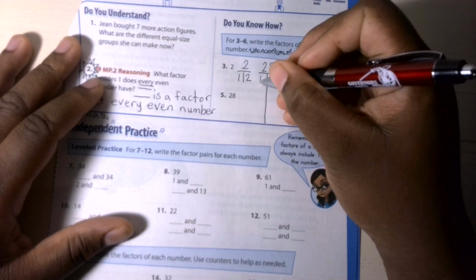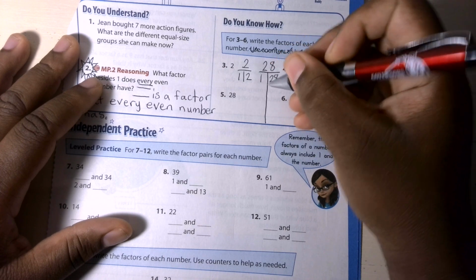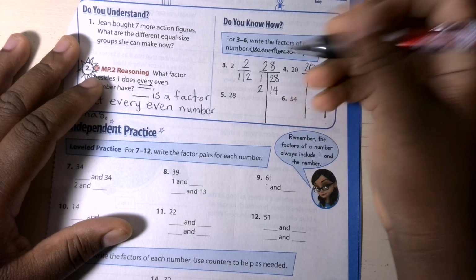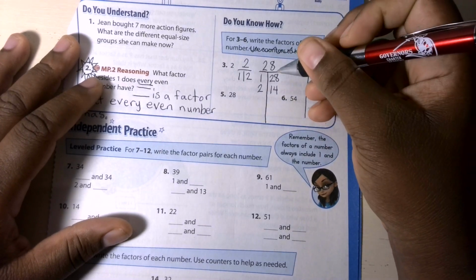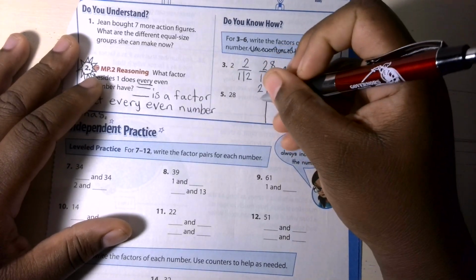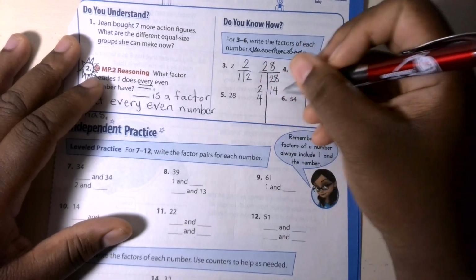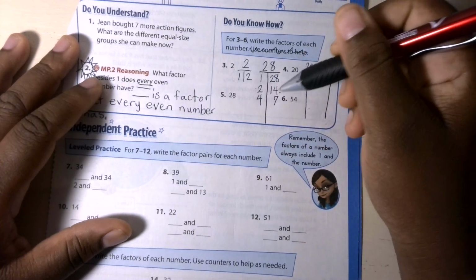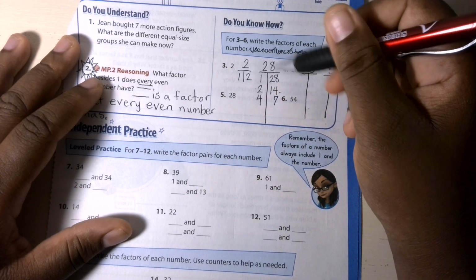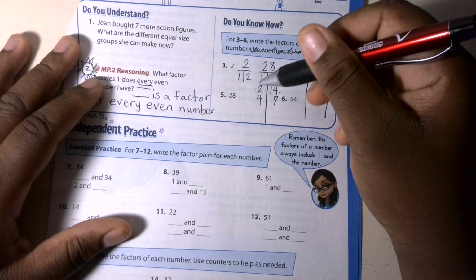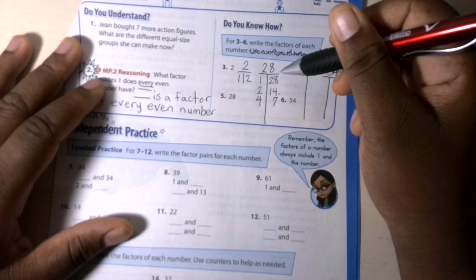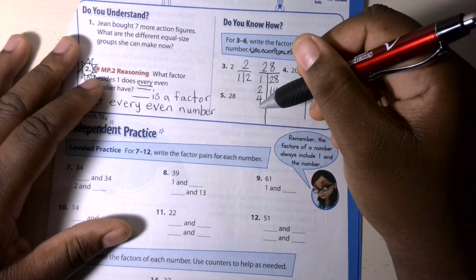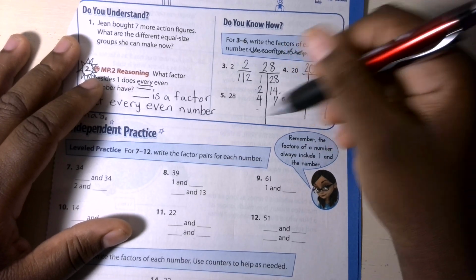Where do I start? Is it even? Is 3 on the list? No, because 2 plus 8 is 10. 10 is not a multiple of 3. Is 4 on the list? Yes. 2 is being multiplied by an even number. Is 5 on the list? No. Is 6 on the list? No. 2 and 3 are not on the list. Is 7 on the list? Yes. My factor pair will be 7 and 4. My factor pairs are repeating, so I'm done.